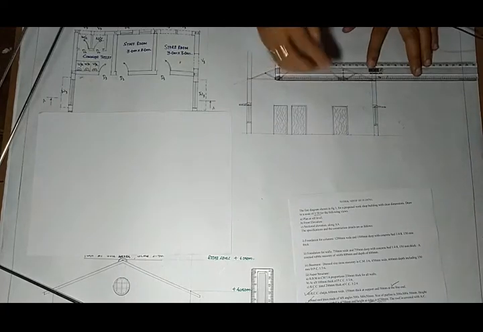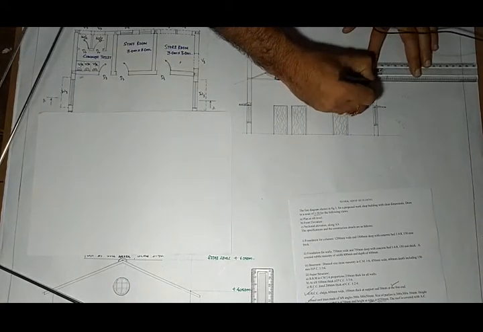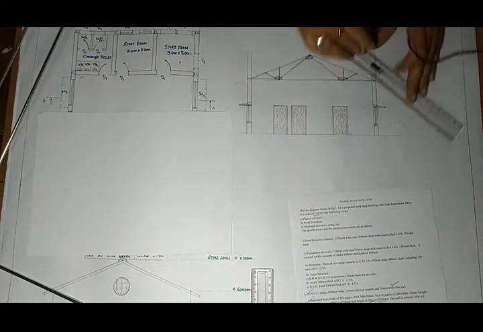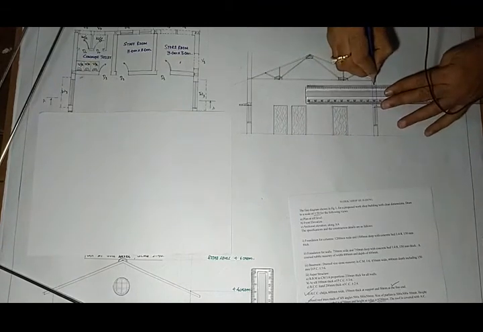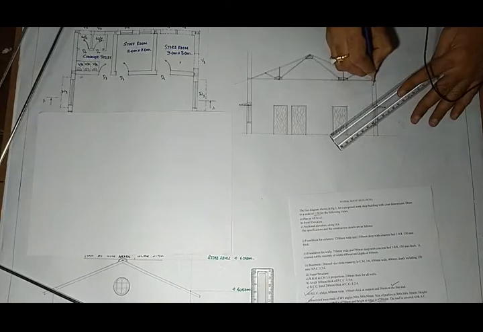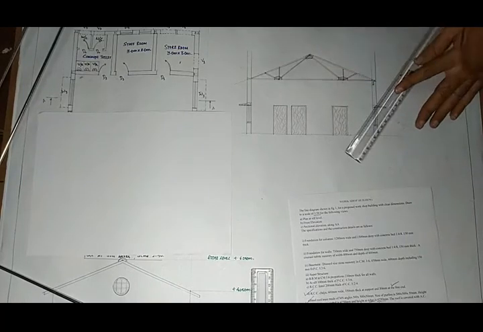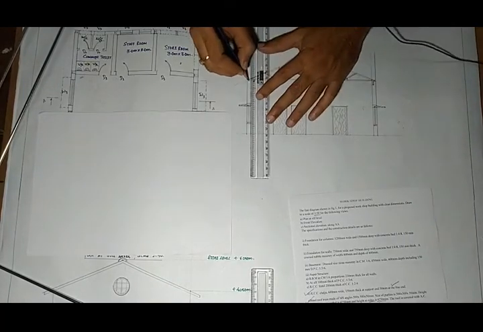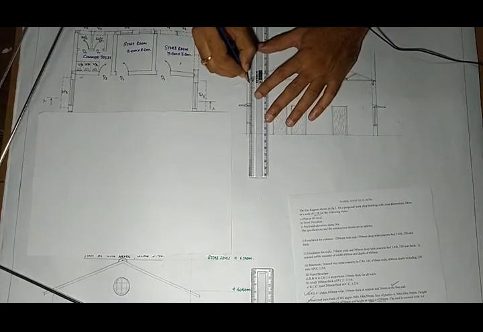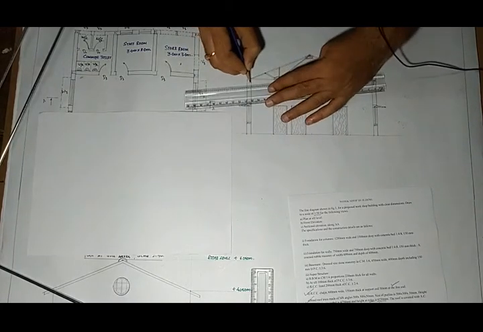Usually at this point we will place a corbel of stone inside to receive these steel trusses. So you can mark it here itself, this is defined as a corbel.